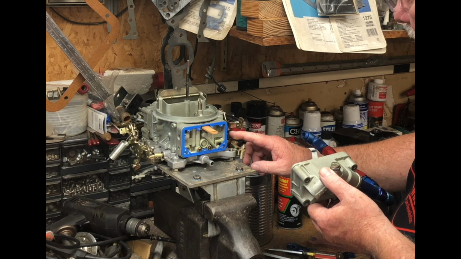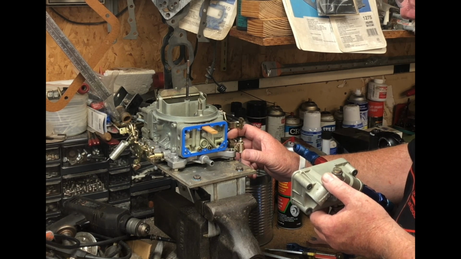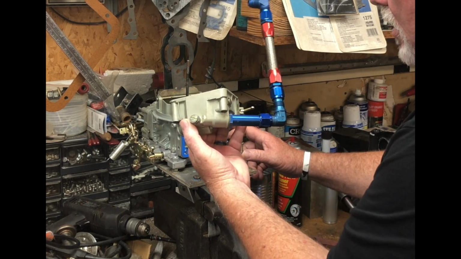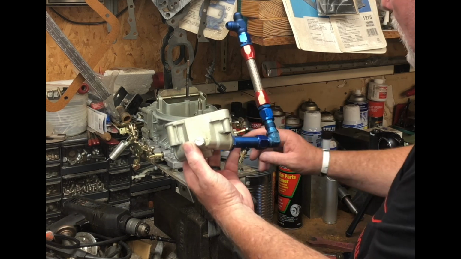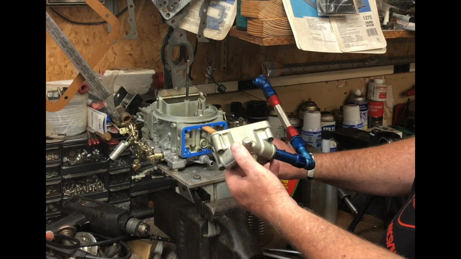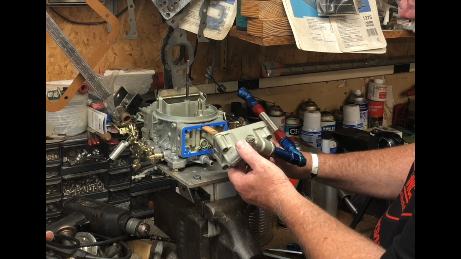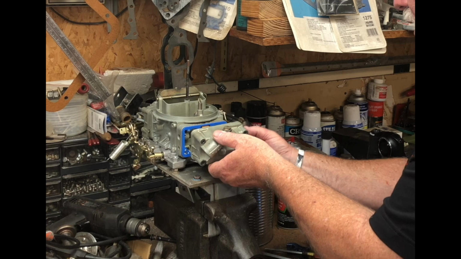Also, you have an accelerator pump arm that's attached to the throttle that also activates the accelerator pump by this lever right here that goes up and down. Make sure that when you put the bowl back on the body of the carburetor that you hold this arm up and get the accelerator pump arm underneath it, or your accelerator pump won't work correctly.